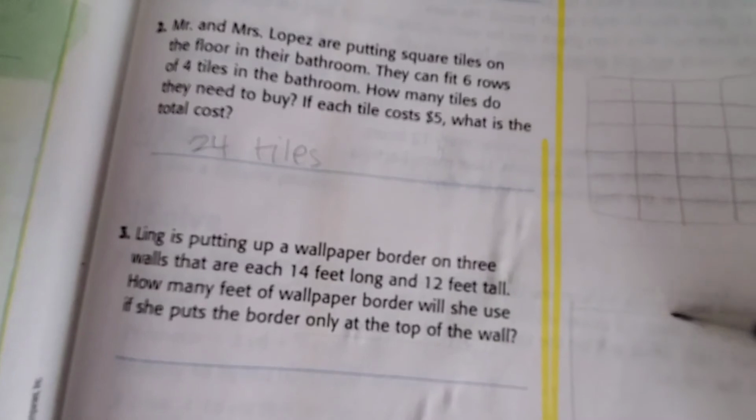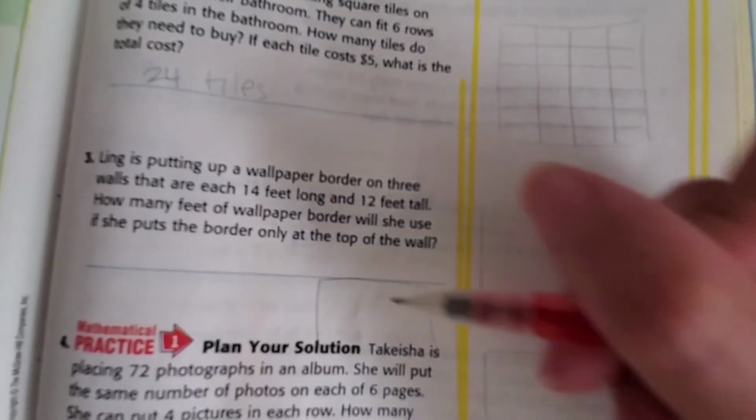You don't have to, but this is what I like to do. So I have 3 walls. Oops, I think I drew them a little too big. Sorry for the messy walls. Just assume they're all the same size. Okay, so 14 feet long and 12 feet tall. So that means this is 14 and this is 12. Okay, and that would be the same for all of them. This side's 14, this is 12, 14, 12.